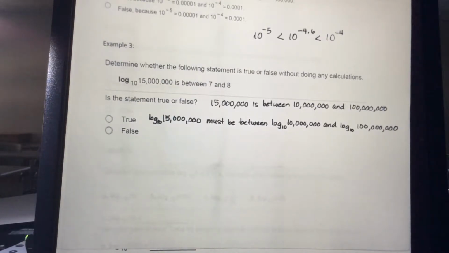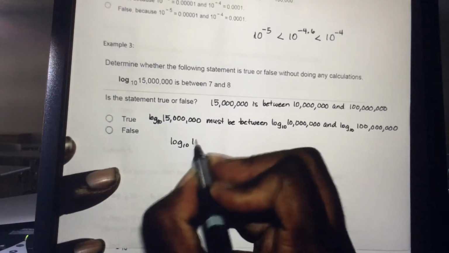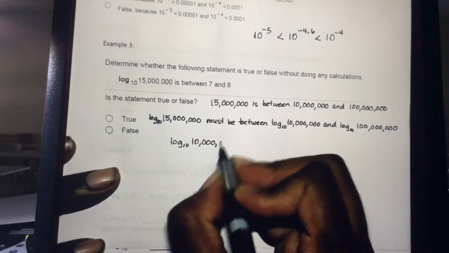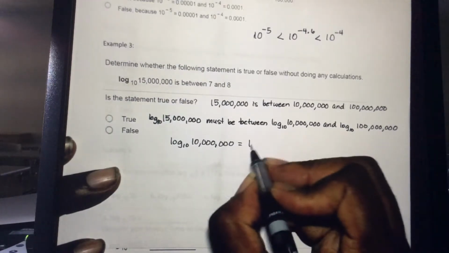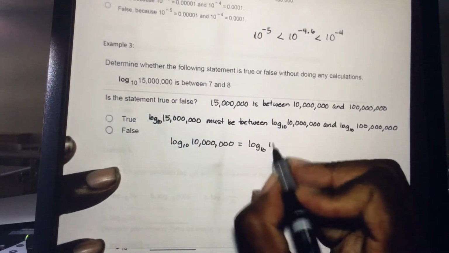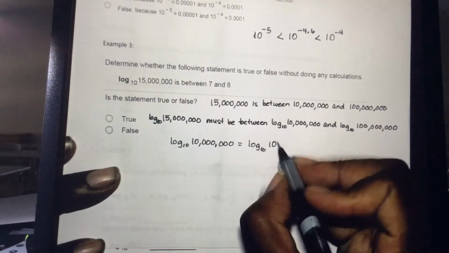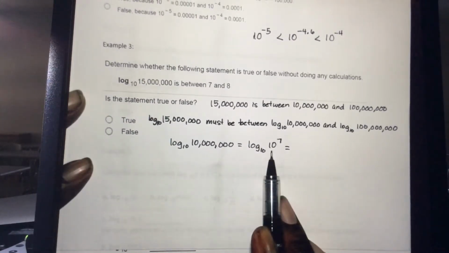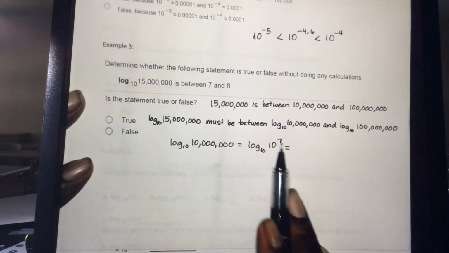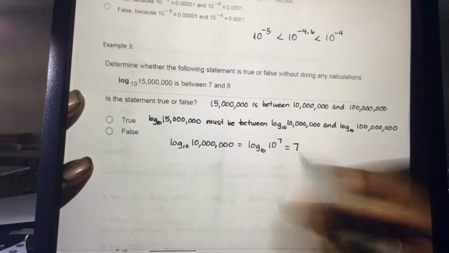Because I'm adding the logarithm here for each one of those. Now we can find log to the base 10 of 10 million, because if I write 10 million in exponential form, I have log to the base 10 of 10 to some power. Count how many zeros you have here. That will be your exponent for 10. In this case, it's 7. And I'm going to apply that rule where if you have log to the base 10 of 10 to whatever your exponent is, it's going to be that exponent. So log to the base 10 of 10 to the 7th is 7.